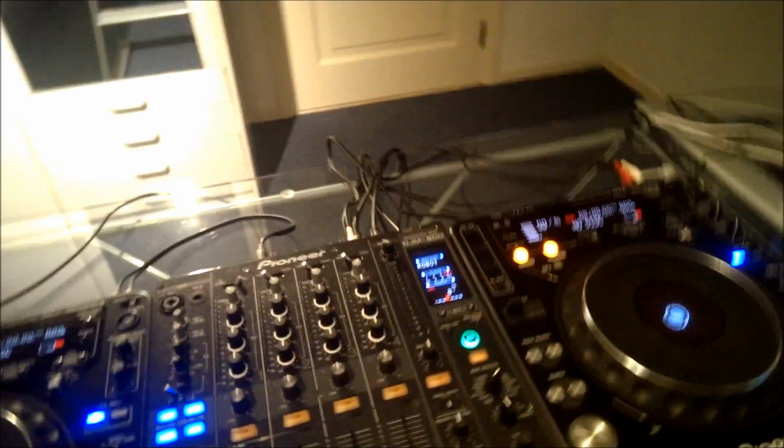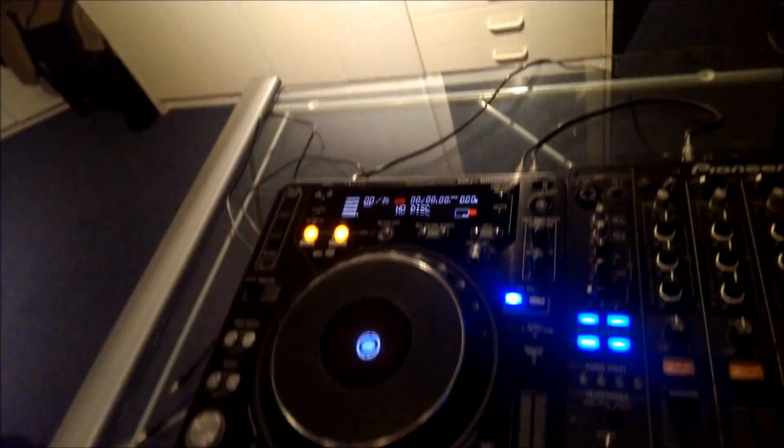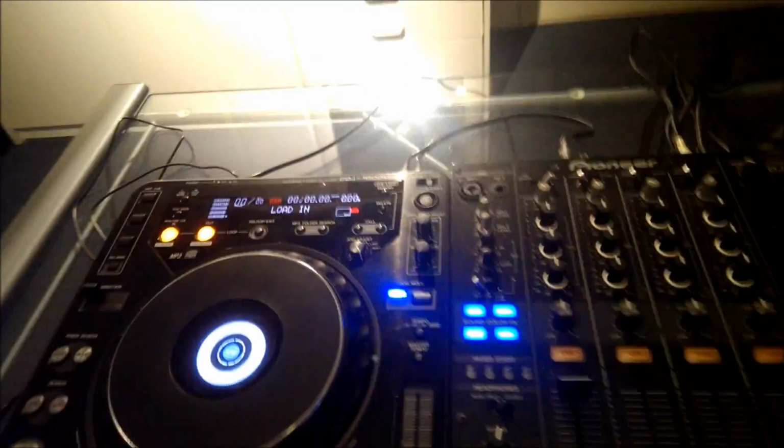So we're here at my DJ booth, in my bedroom actually, where I have the SMPTE signal on this player. I'll load it in for you. And on the other hand, I have a recent track. I have a CD with some house music on it. I'll pick a random track.